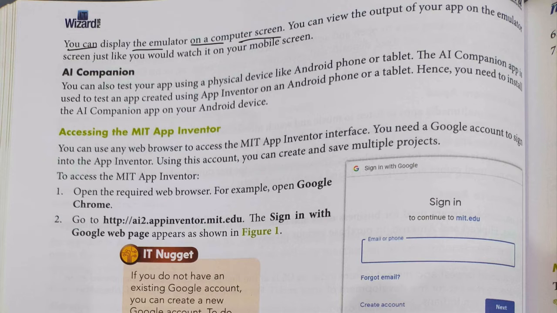Emulator is another interesting thing which is related to Android app development testing. When you test an application and when you see what it looks like, you do all of that on an emulator.